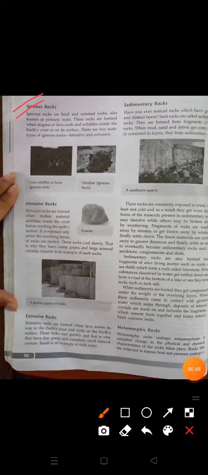So here you can see igneous rock is also known as primary rock. Hard rocks are hard, resistant rocks. It is known as primary rock. Under it there are two main types of igneous rock, intrusive and extrusive.